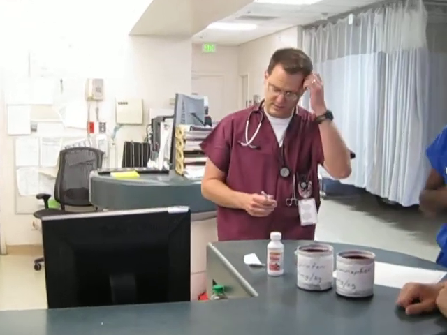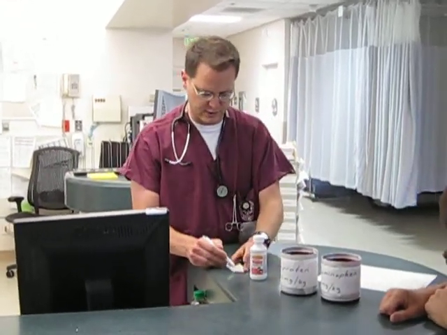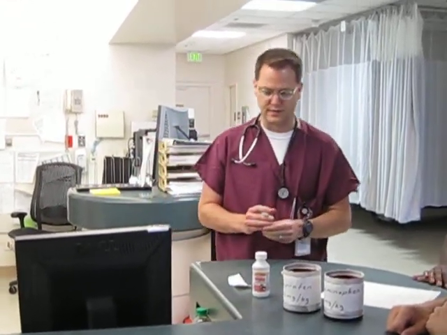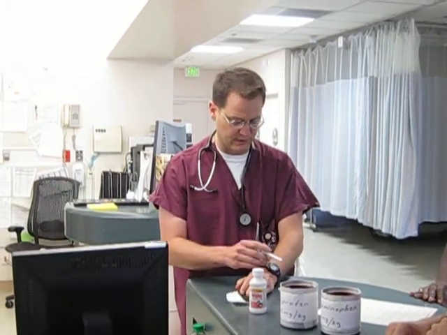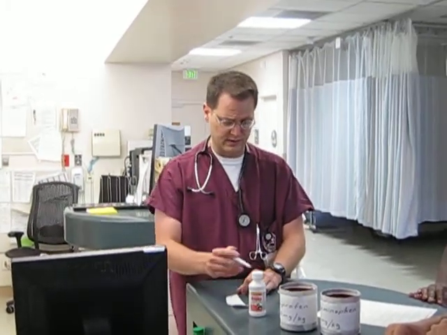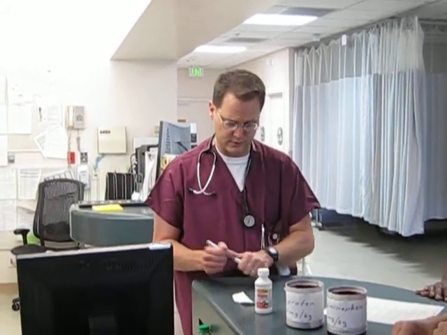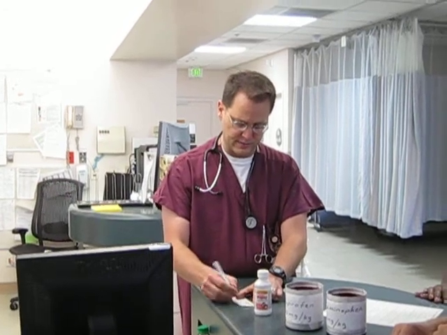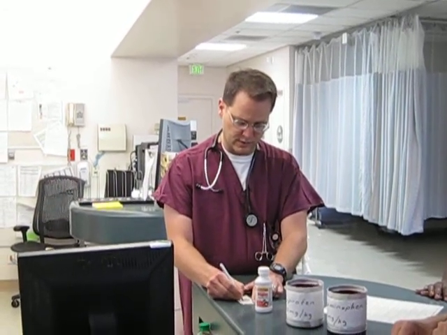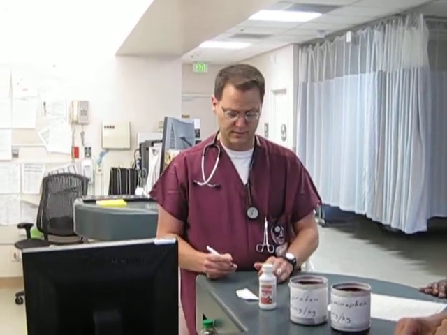Go ahead. Okay, so given a 10 kilogram child, we start off with a laborious set of mathematical calculations that we go through to determine the correct dosage. The dose that we give Tylenol is 15 mg per kilogram. So given a 10 kilogram child, we'll multiply 10 times 15. That gives us a required dose of 150 milligrams.